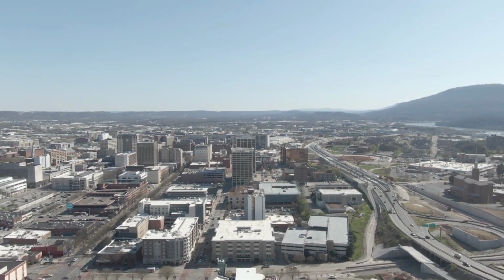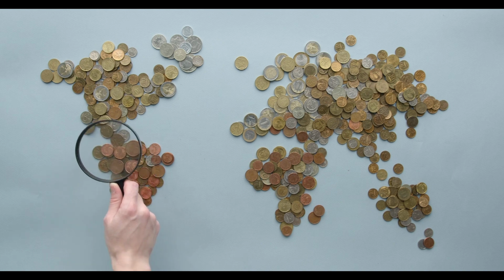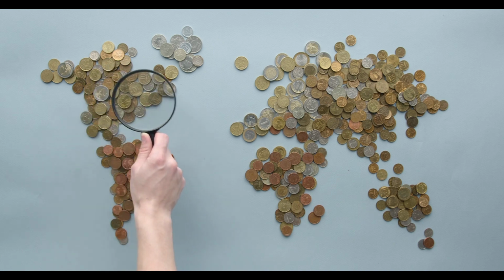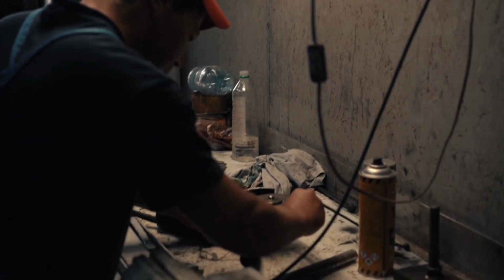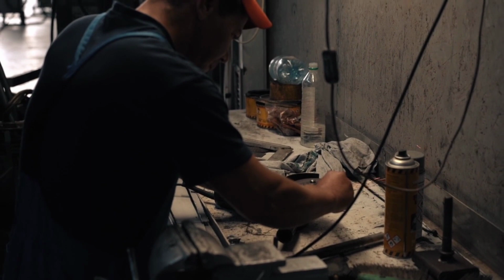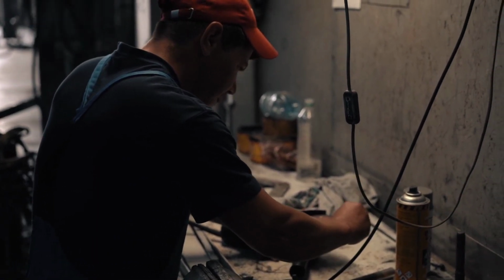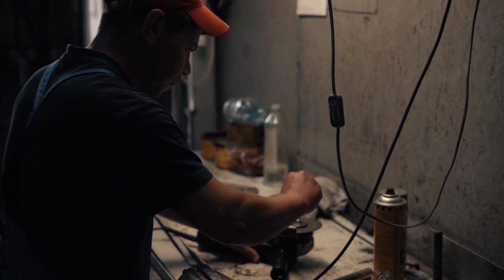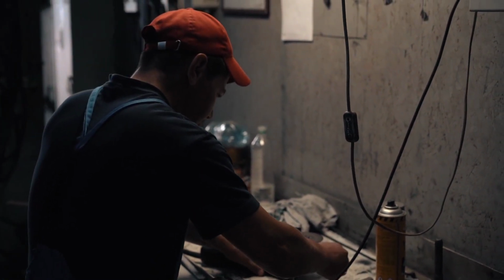International economic conditions. The Fed also considers international economic conditions when making interest rate decisions. Changes in international trade, currency exchange rates, and global economic growth can all impact the U.S. economy. The Fed may adjust interest rates to respond to these changes and ensure stability in the U.S. economy.